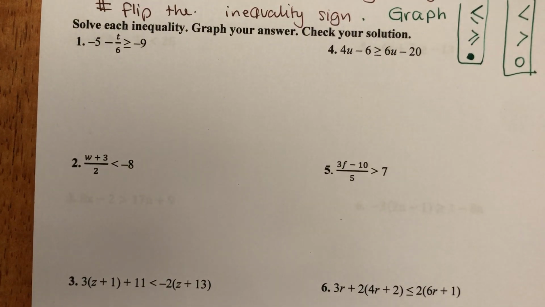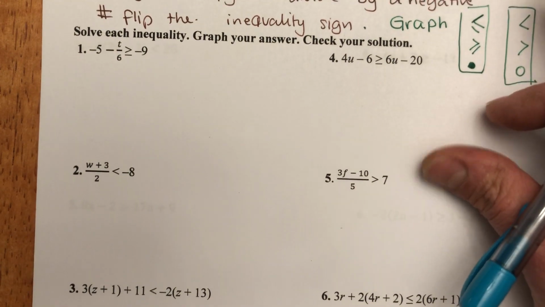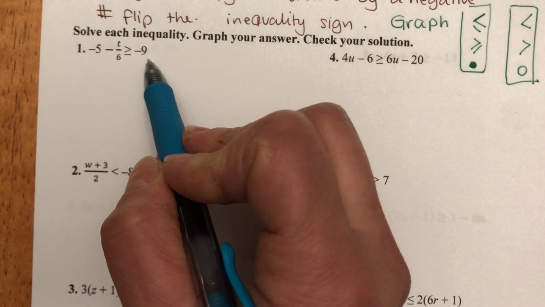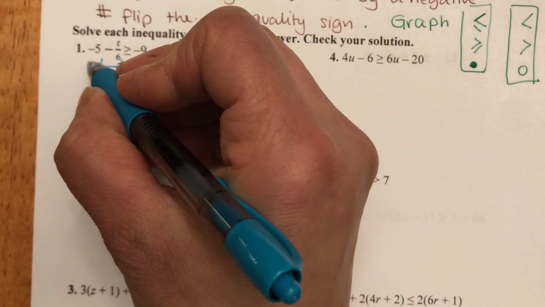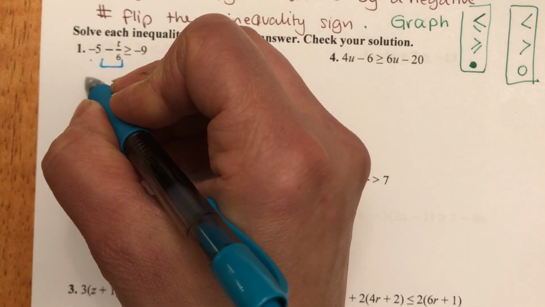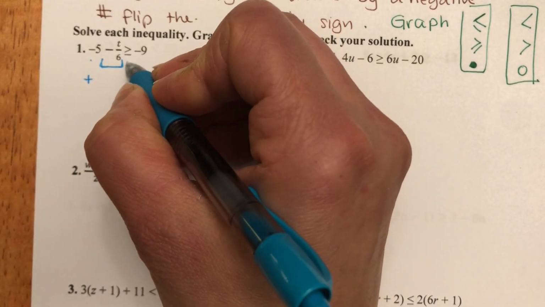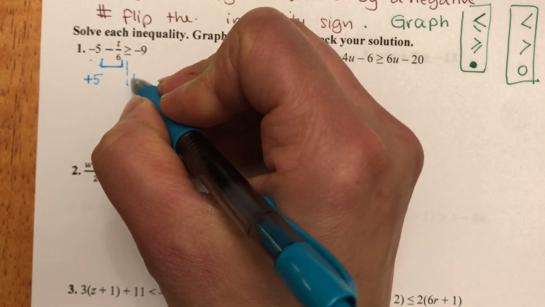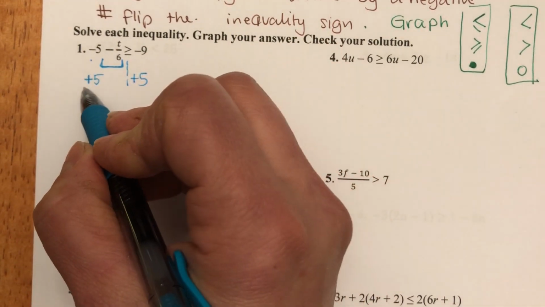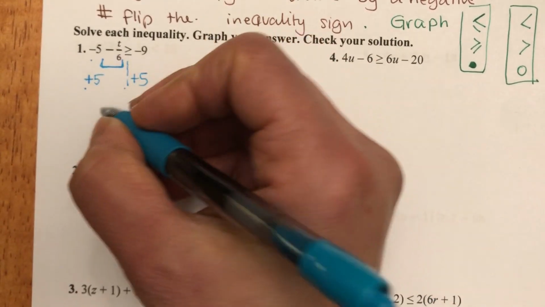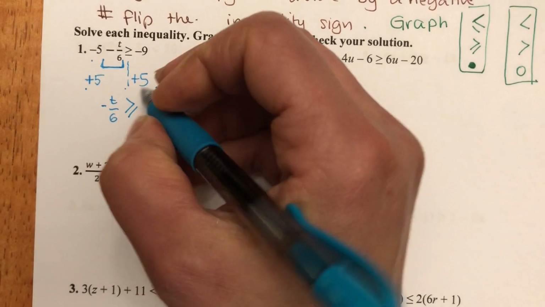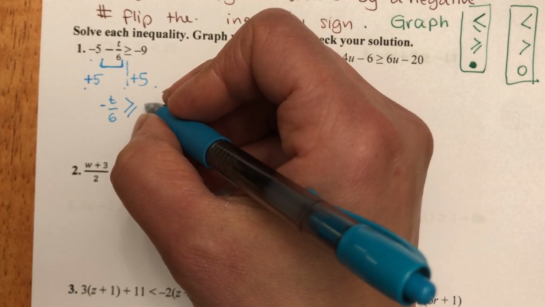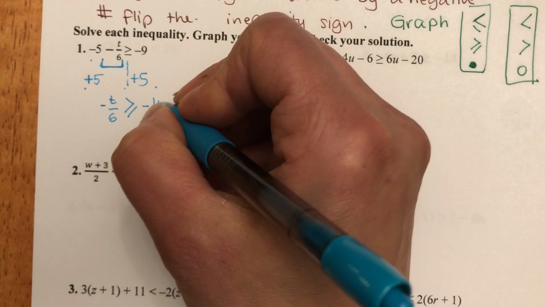I will start with example number 5. I want to clean up my inequality. Notice there's nothing I can do here, so I want to isolate the term with the variable. I need to get rid of this -5. To undo -5, I am going to add 5 to both sides. Whatever I do to one side of the inequality sign, I must do to the other side as well. I will copy -t/6, copy the inequality sign, and -9 plus 5 gives me -4.